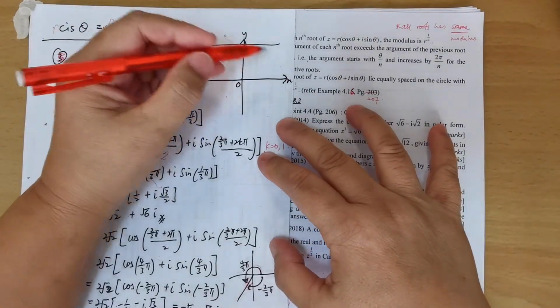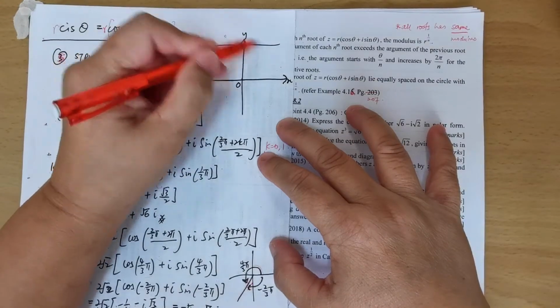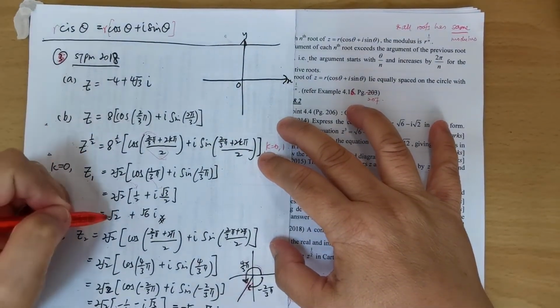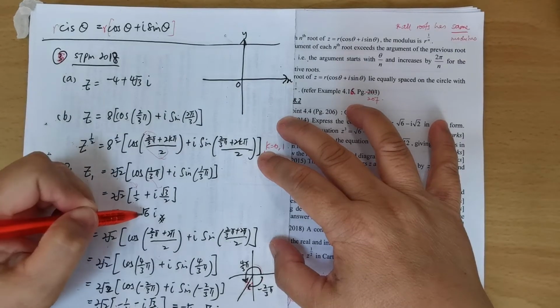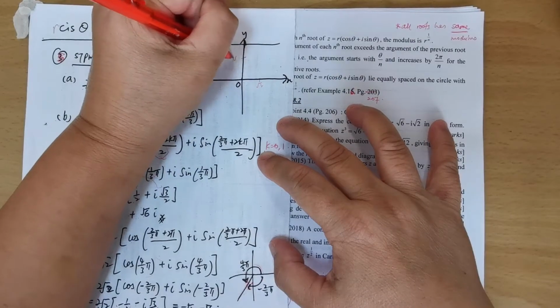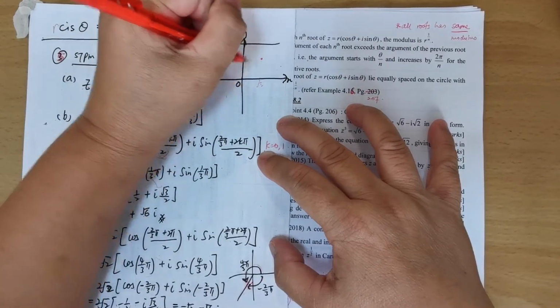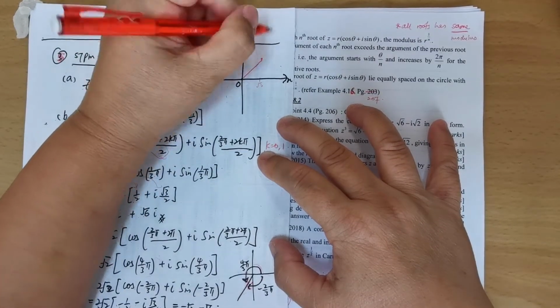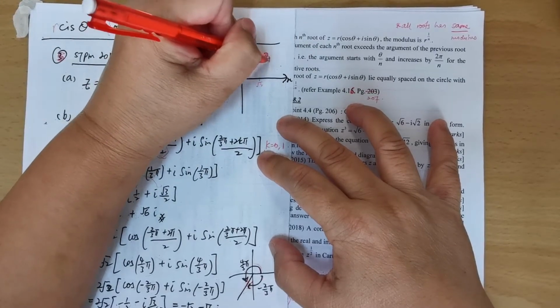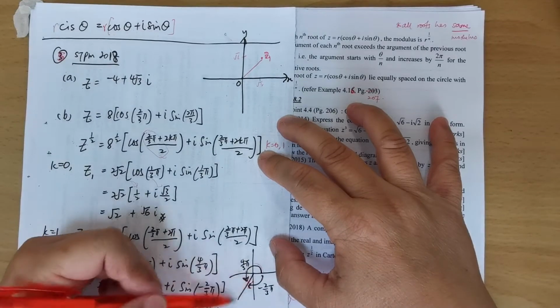So same, when you want to draw an Argand diagram, please label the axis and the origin correctly. Okay, so the first root is x is square root 2, y is square root 6. Let's say this is square root 2, this is square root 6. Okay, so this is your z1, the first root. Because this one got 2 roots only.